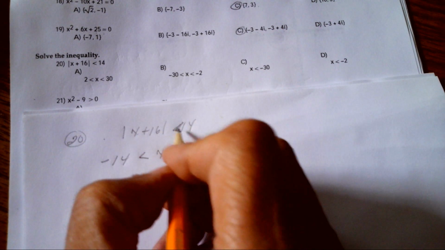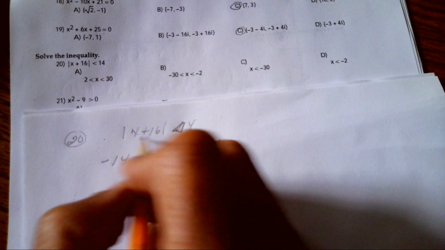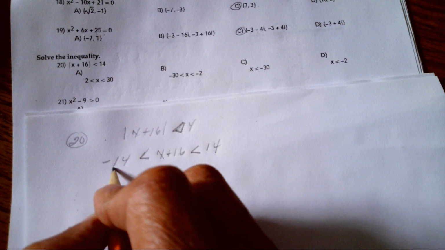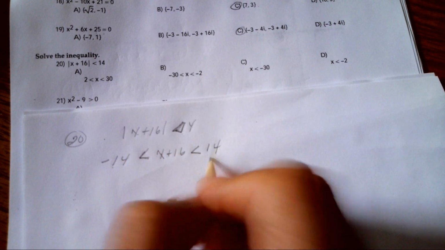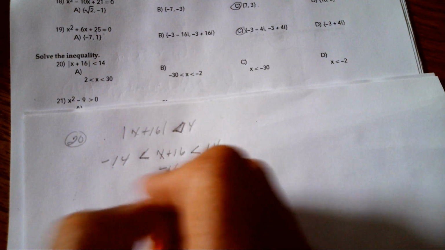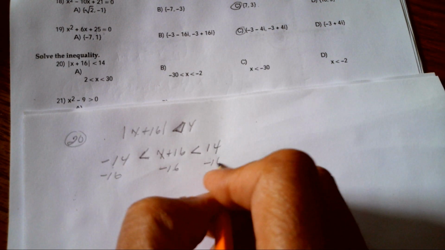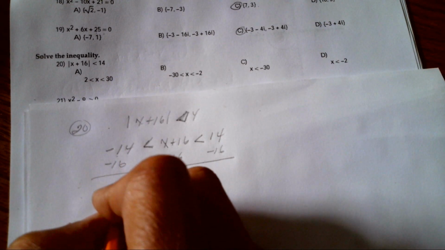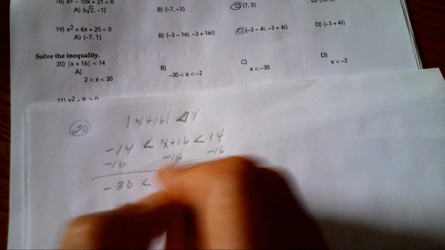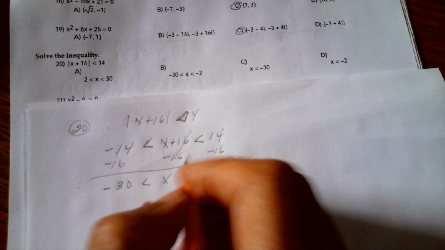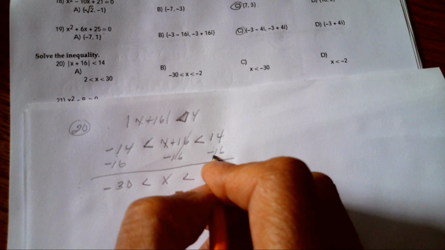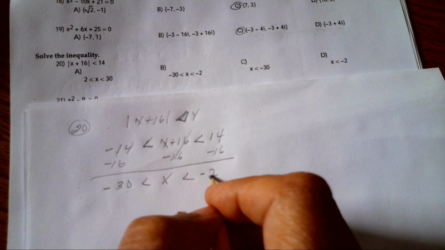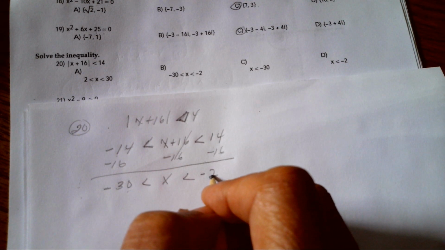So what I did here was, this is a less than, this is 14. All I did was keep this in the same direction, less than. I used the negative on the left and the positive of 14 on the right. And now I'm just going to solve this by subtracting 16 in 3 places. Negative 14 minus 16 is negative 30, less than x, which in turn is less than 14 minus 16. Signs are unlike, find the difference, it is 2 and it's negative. So between negative 30 and negative 2, number 20, letter B.